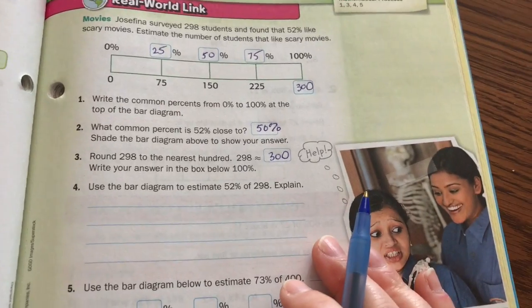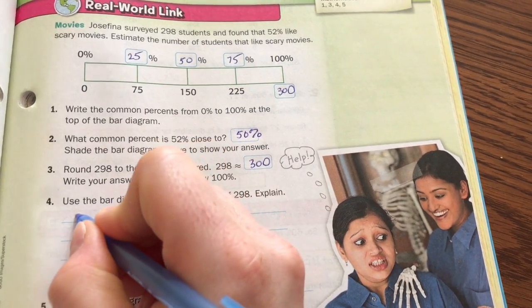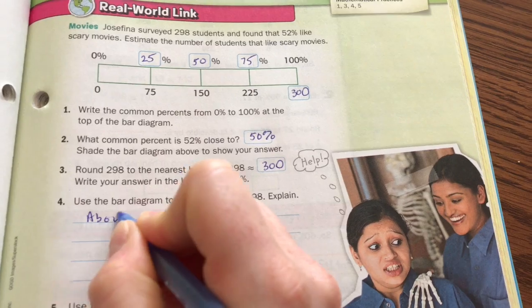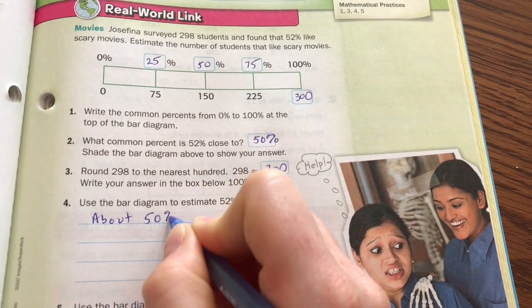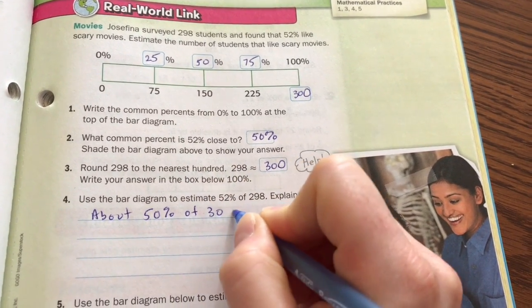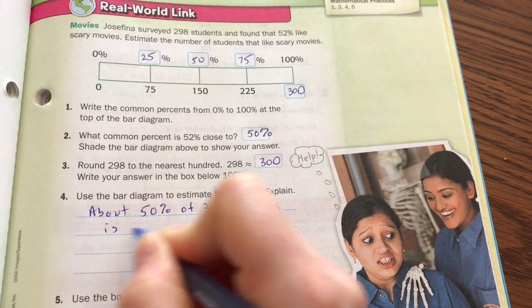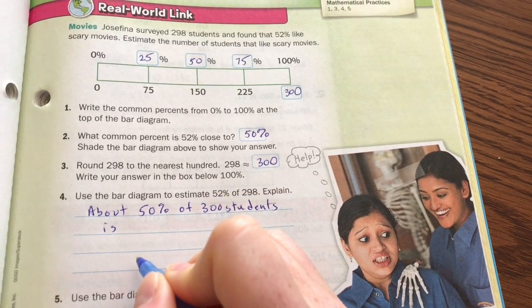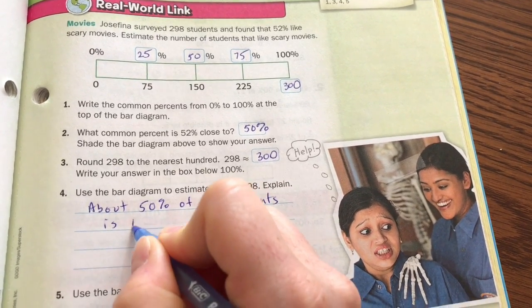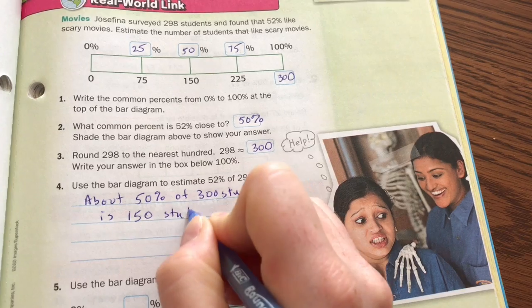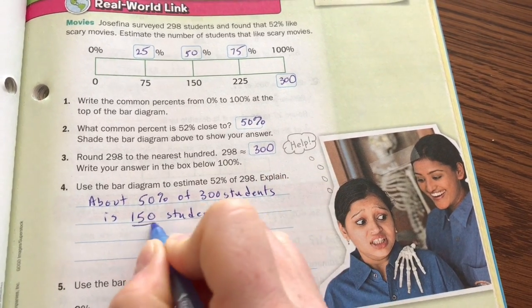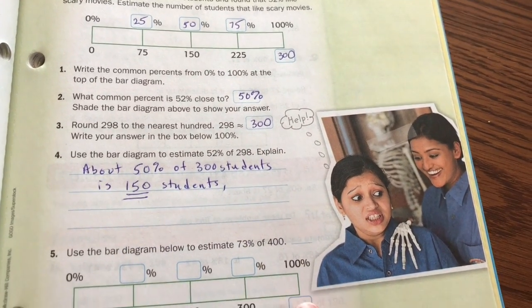So you could safely say about 50% of 300 students is 150 students. So there's your answer, 150 students.